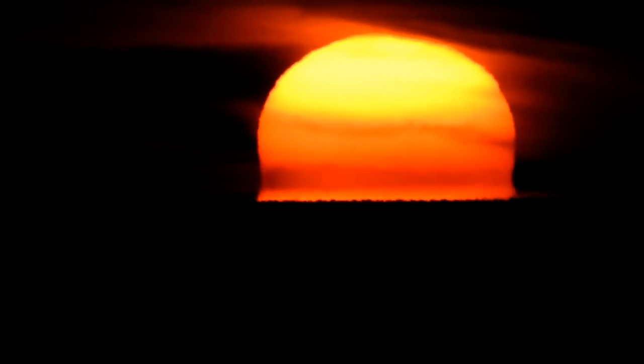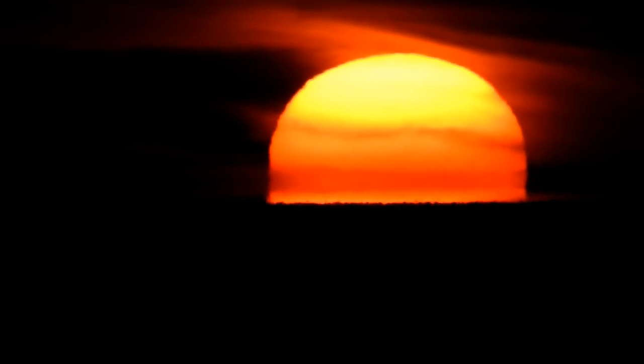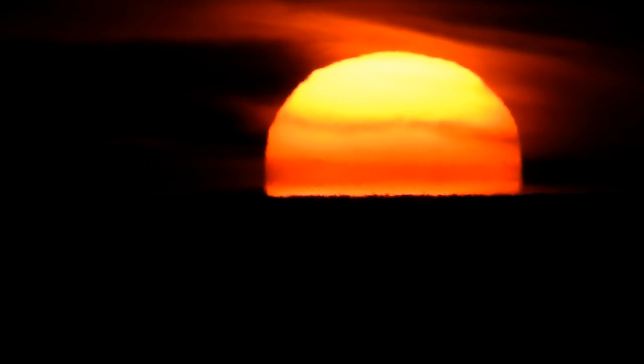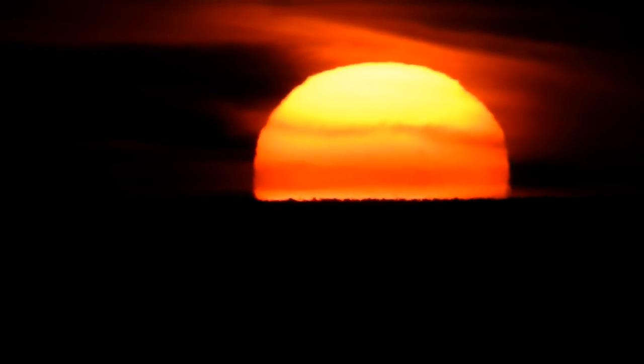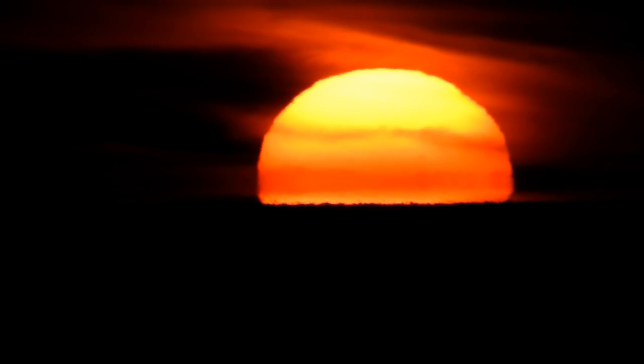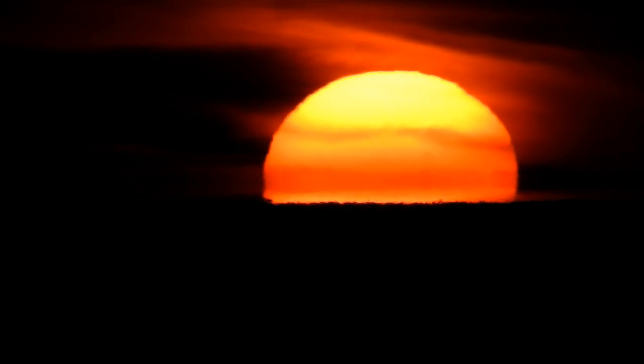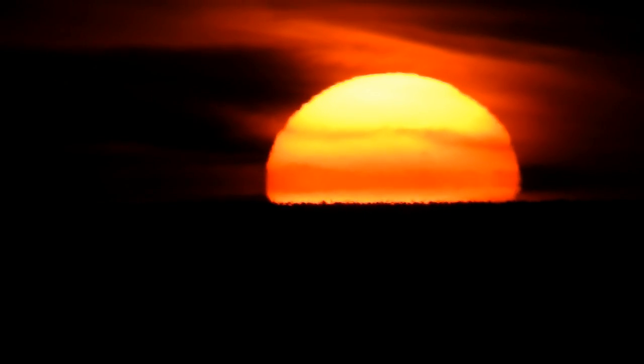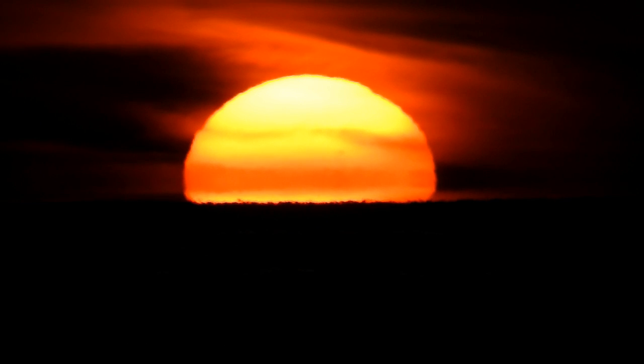Now you can see the clouds in front of it. There you go. I wanted to get it off that side because it's still sliding to the right. Sliding to the north.